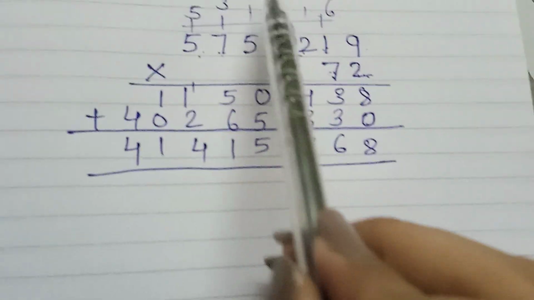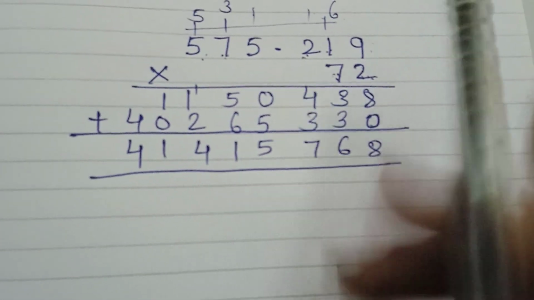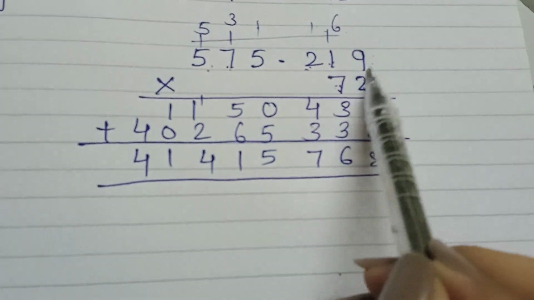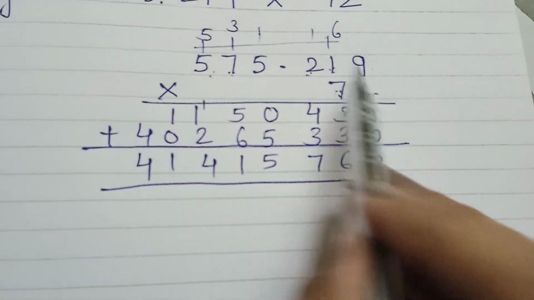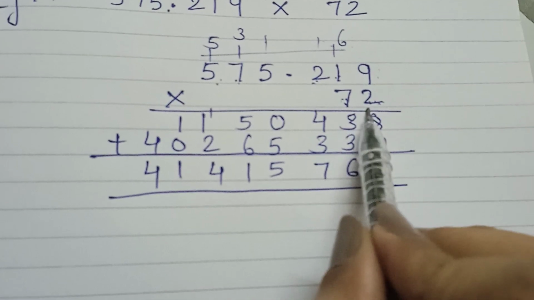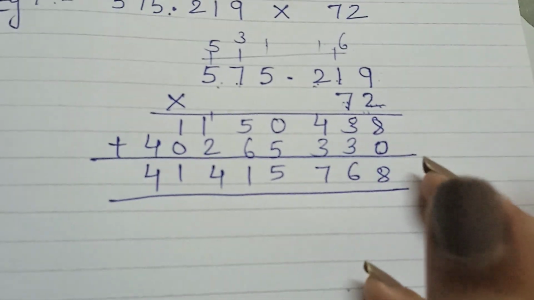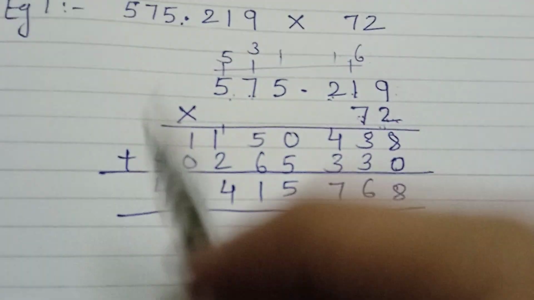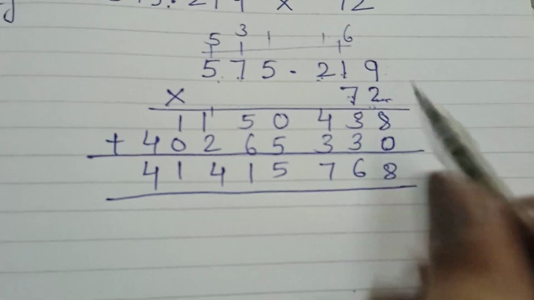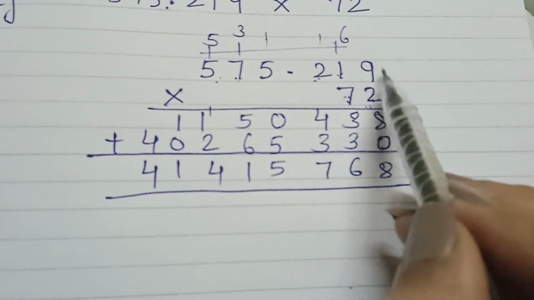So see, after the decimal, how many numbers are there? 1, 2, 3. 3 digits are there after the decimal. Is there a decimal in the multiplier? No, there is not. So in total, after the decimal, how many digits are there? Only 3. 1, 2, 3.